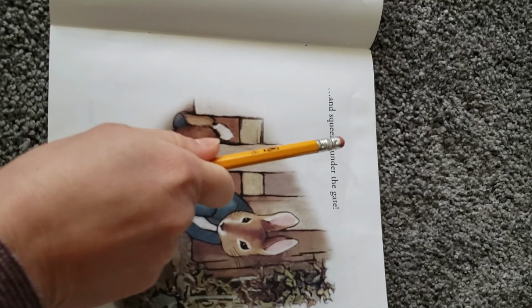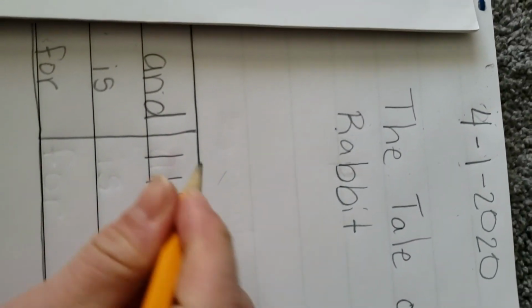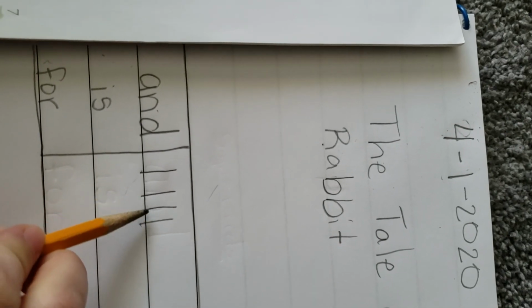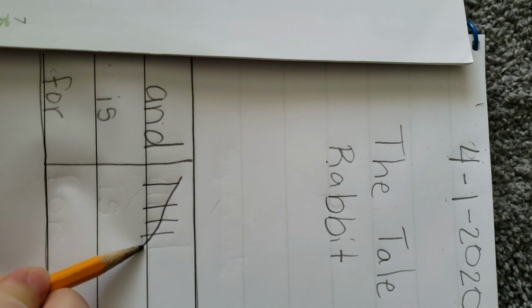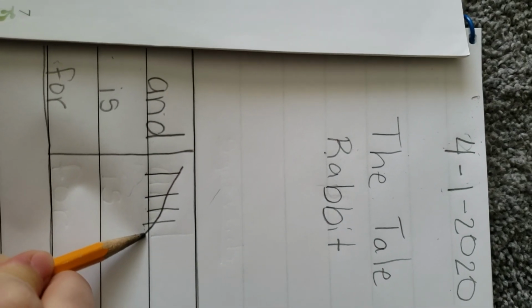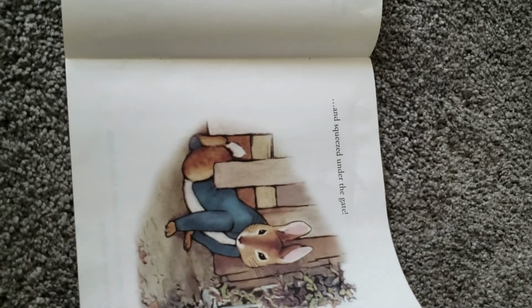I do see the word "and" there, so I'm going to make a check right next to my "and." I have 1, 2, 3, 4 tallies, so I have to make a line across because I'm up to 5. Oh man, Peter, this is not going to be good for you.